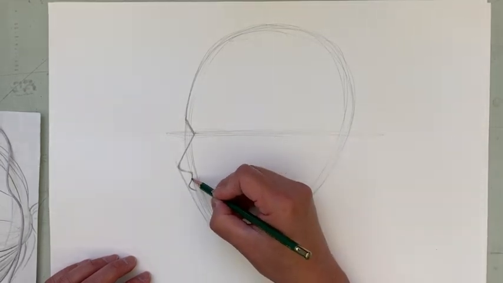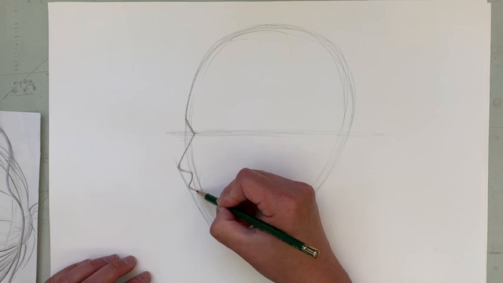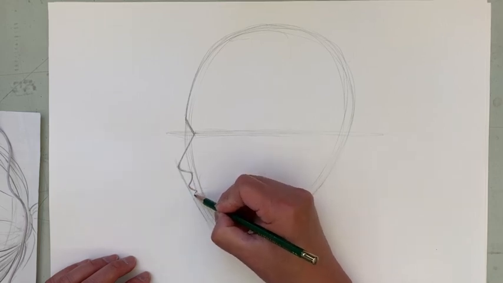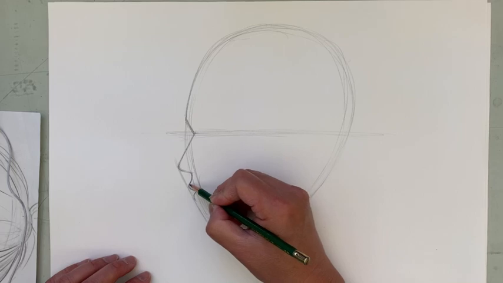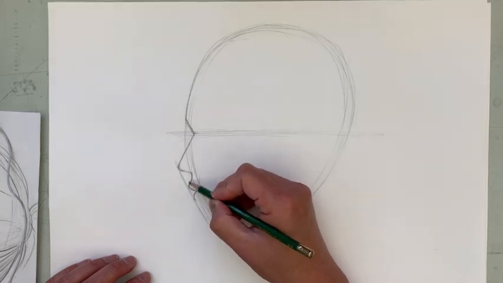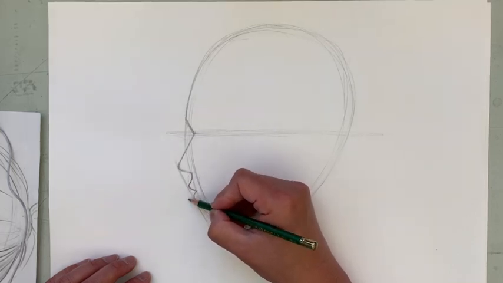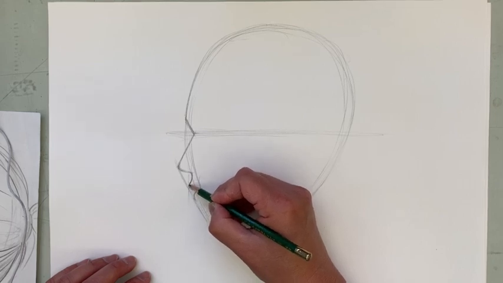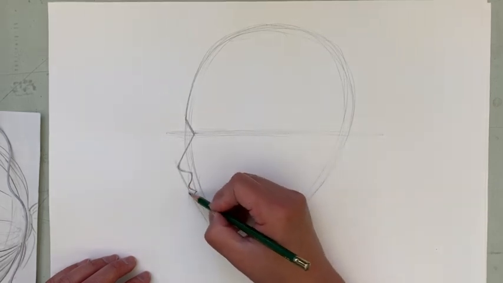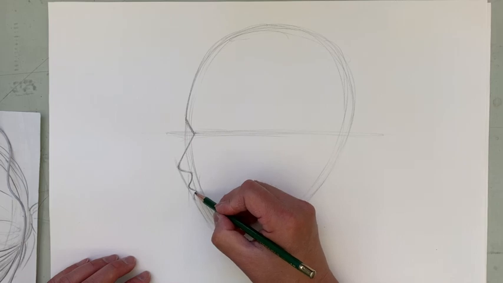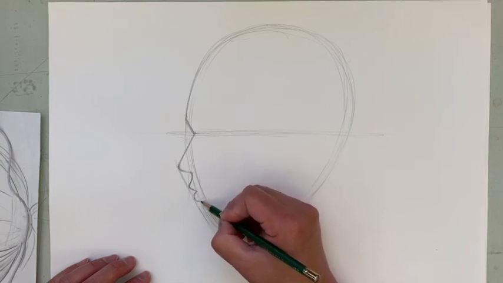So we're making a curve, and then curve back in, and then another curve out. But again, see how it's not the same. If I were to draw a vertical line, it's not going to go out an equal distance to the top lip. It's at this angle that I created, and it's going to go back in, okay?